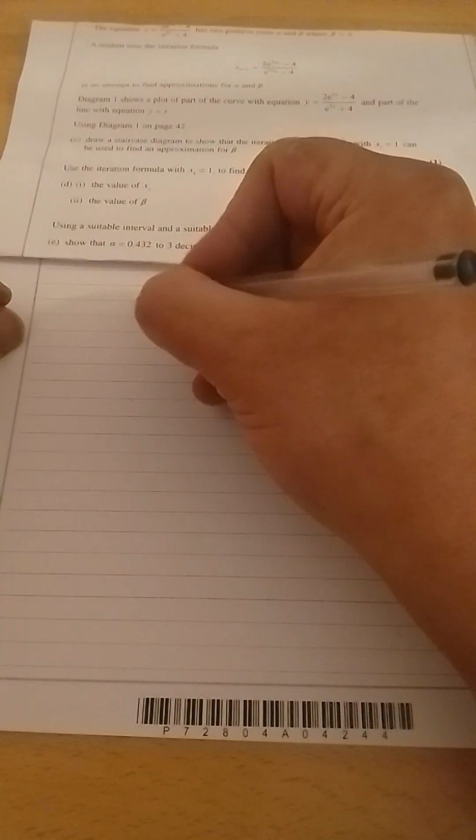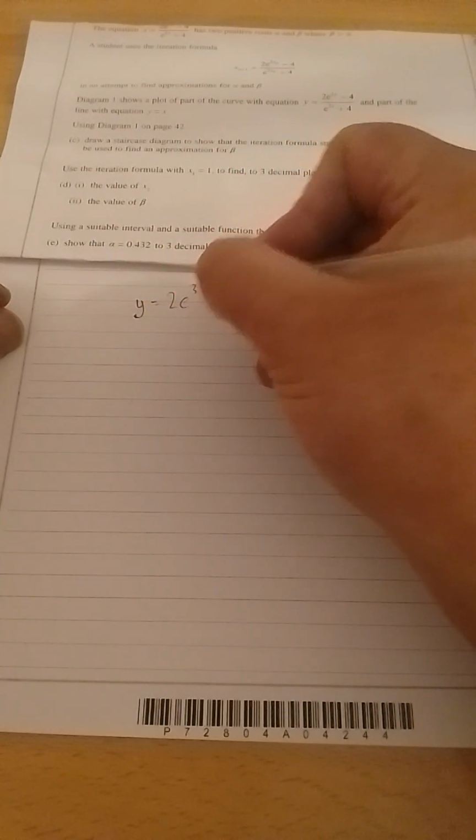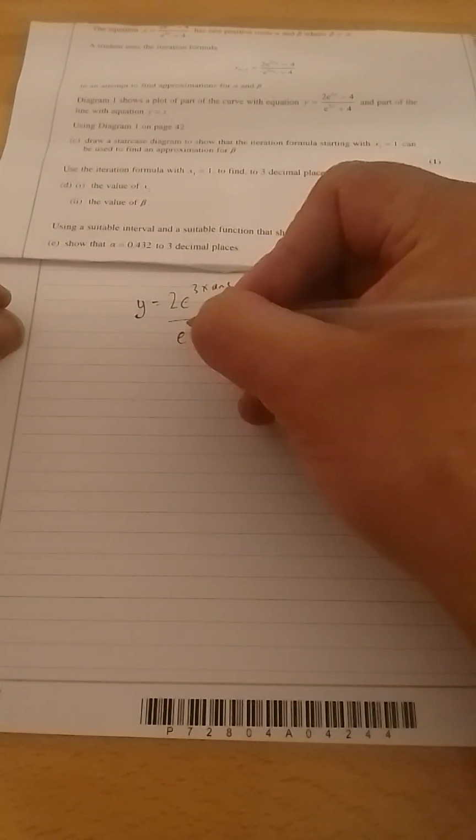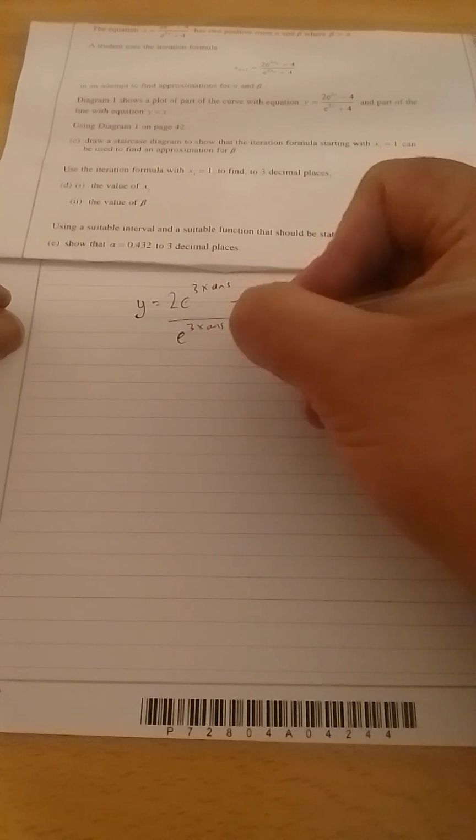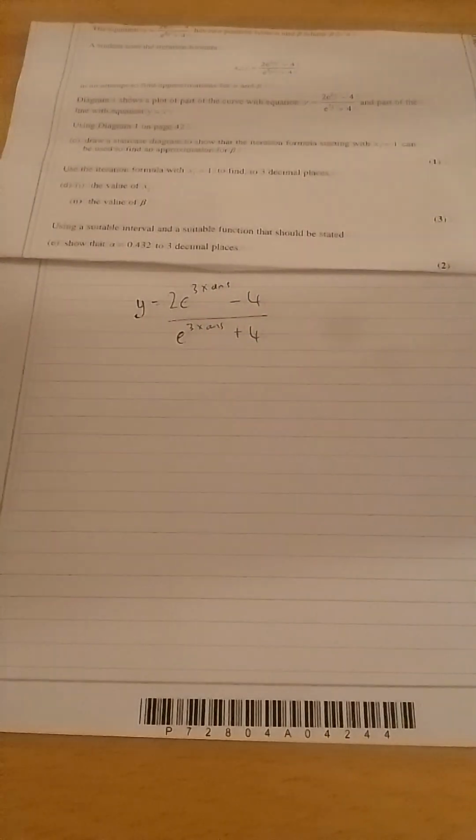Part D: using the iteration formula with x1 equals 1, find to 3 decimal places the value of x2, and part 2, the value of beta. So what you do is type in 1 on your calculator, press equals to store it as the answer, and then type in, I'll write out what you type in, (2e^(3 times answer) - 4)/(e^(3 times answer) + 4), and if you press equals, that will give you x2.